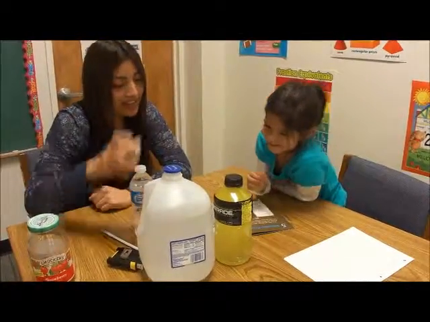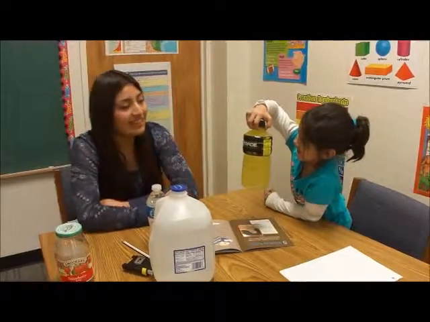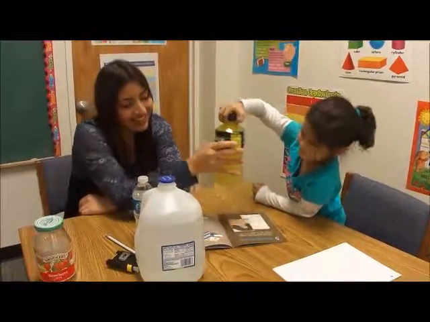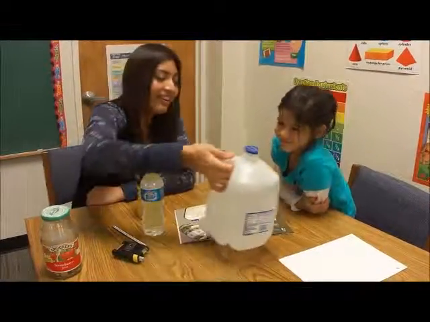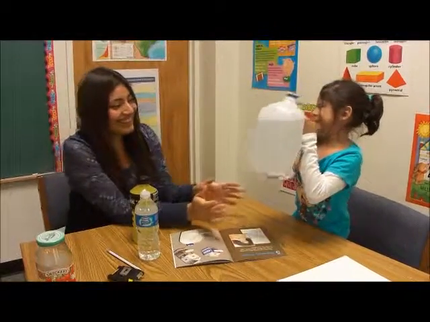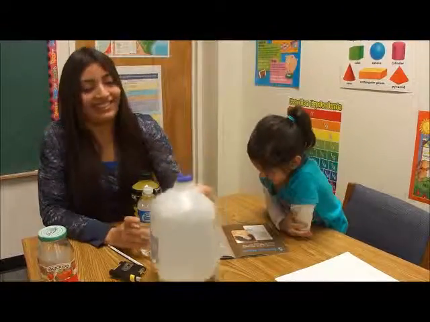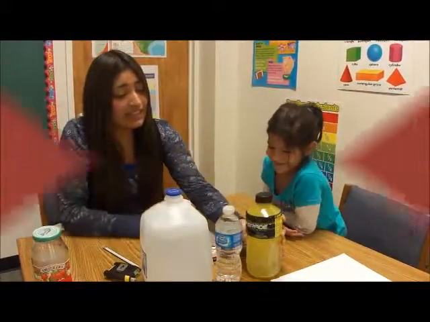Let's try the next one. This is a pint. So this is a quart. Is it heavy? Not at all? Okay, let's see the gallon. Oh my gosh, it is heavy. It is a gallon. So that's measuring volume.